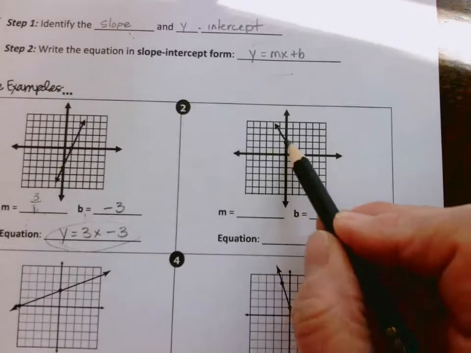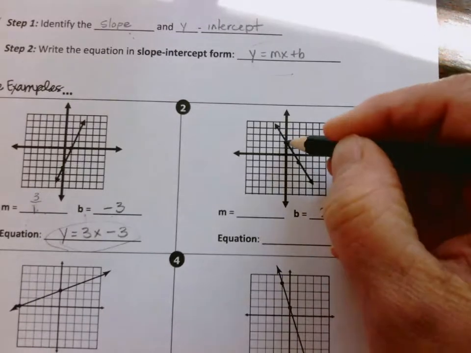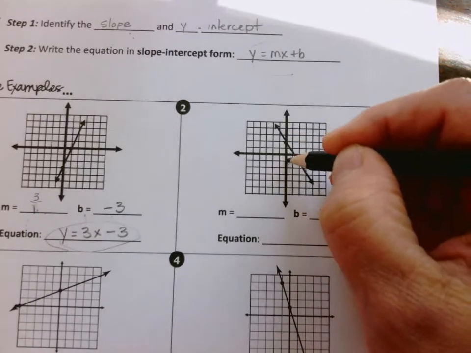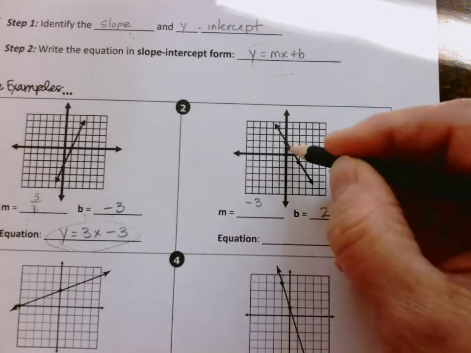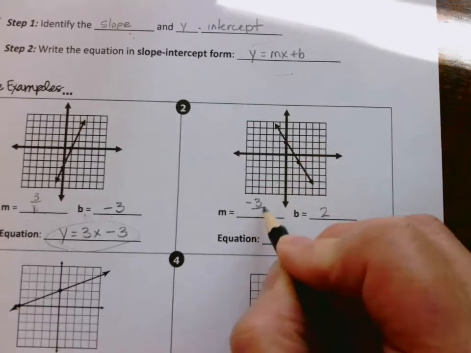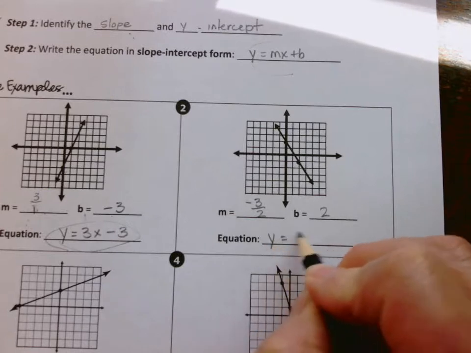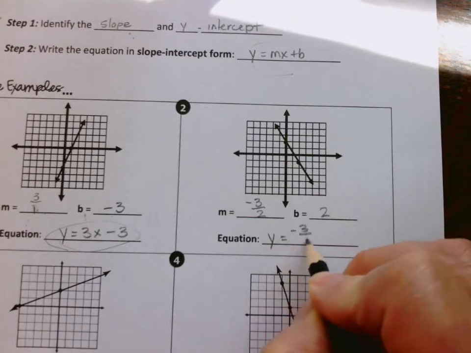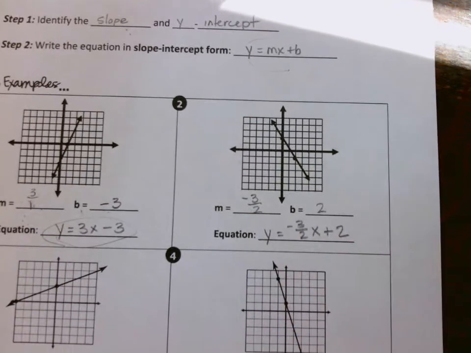Our y-intercept looks like it's at 2, but our slope is going to be negative. So I'm going to count down 1, 2, 3, and then I'm going to go over to the right 2 units. So my equation has a slope of -3/2, and I'm going to write that in y equals mx plus b form. And that's what that looks like.